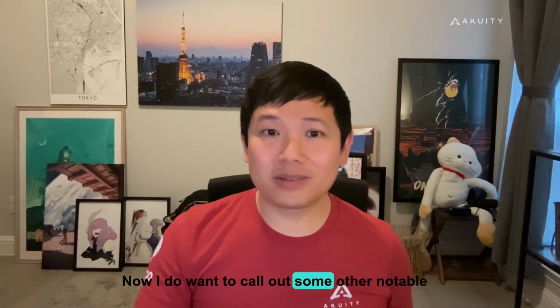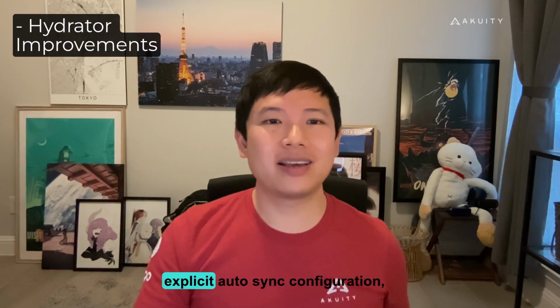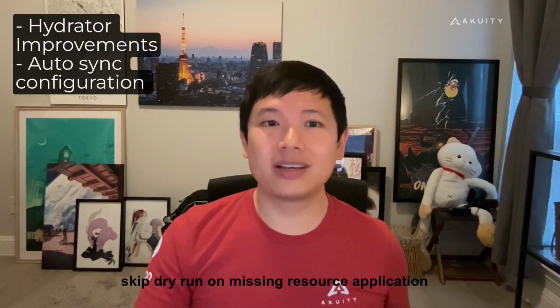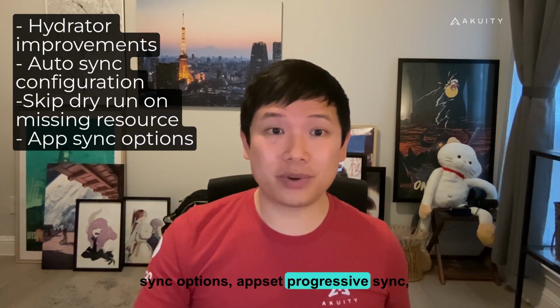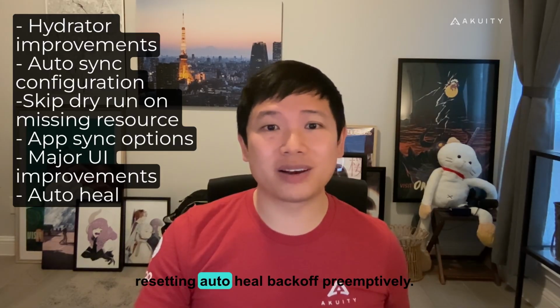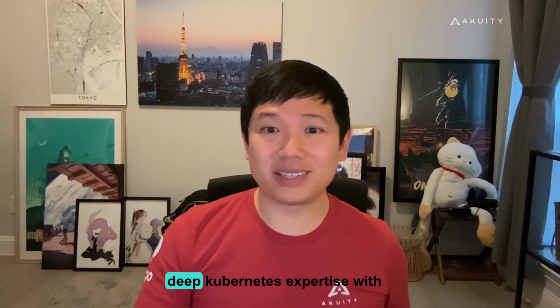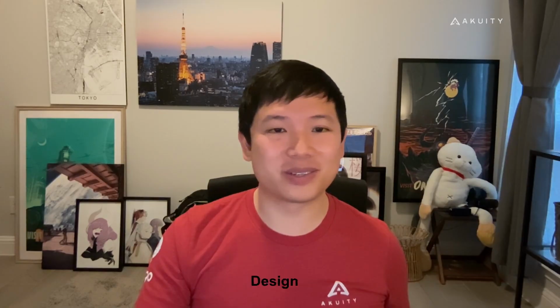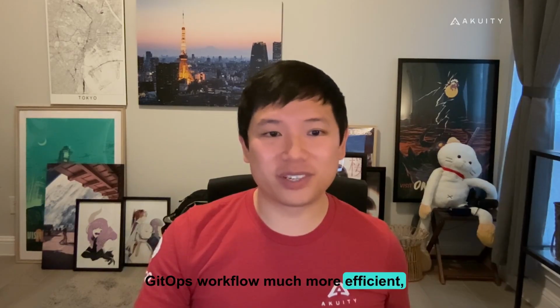Now, I do want to call out some other notable features in this release as well, such as hydrator improvements, explicit autosync configuration, skip dry run on missing resource, application sync options, ApplicationSet progressive sync, major UI improvements, along with cooldowns to prevent resetting auto heal backoff preemptively. These improvements show what happens when you combine deep Kubernetes expertise with thoughtful user experience design. Every interaction is designed to make your GitOps workflow much more efficient.